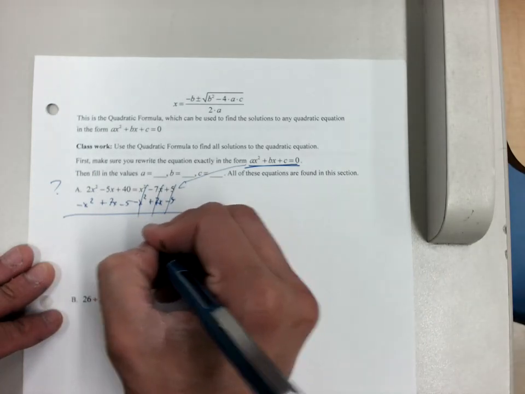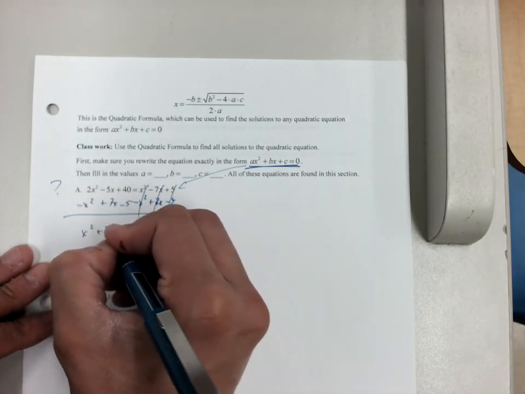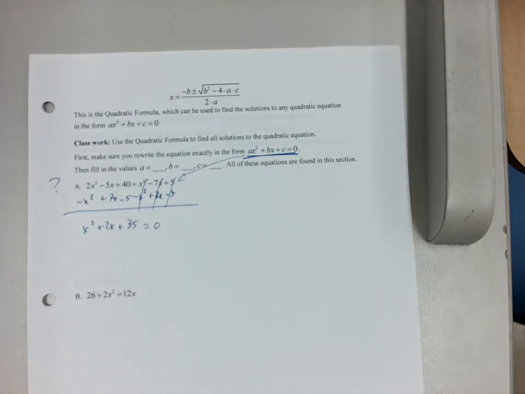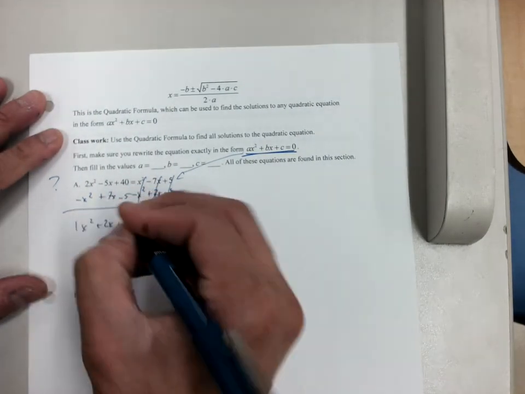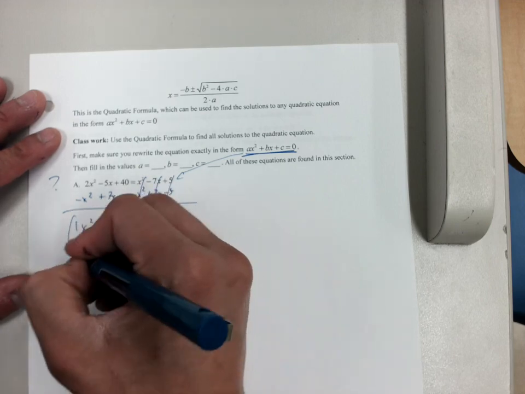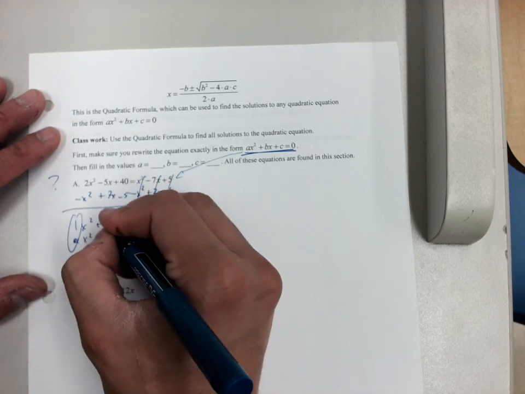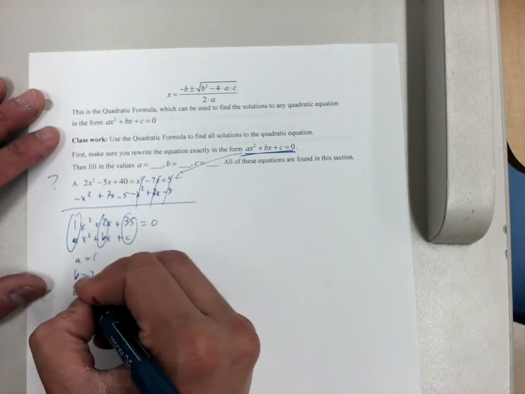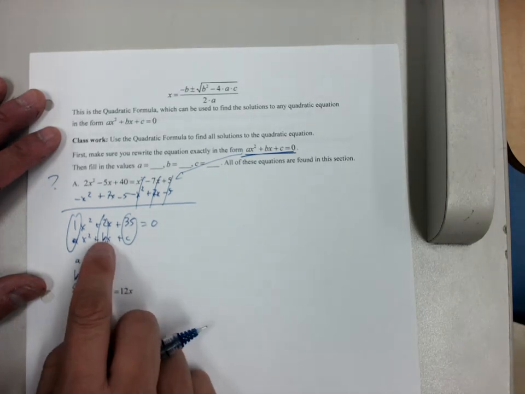So that's 0, and I get x squared plus 2x. It's the same problem, 35. So what I do now is I identify A, B, and C. So this is my ax squared plus bx plus c. So A is 1, B is 2, C is 35. Okay. Remember to take the sign with the number though.